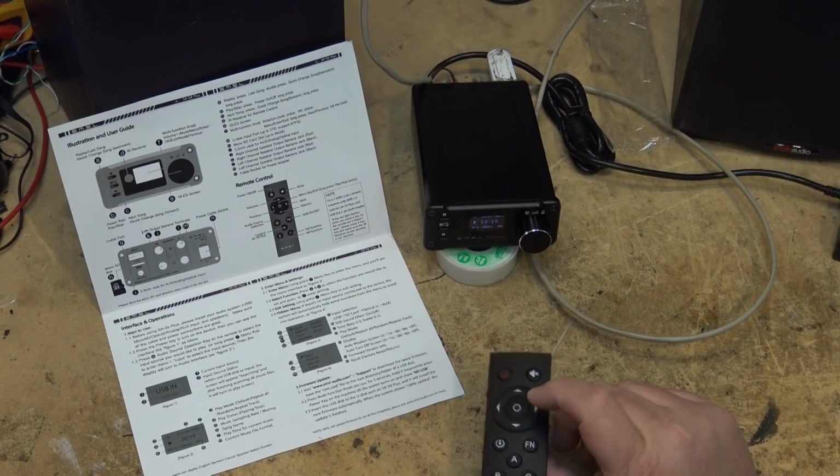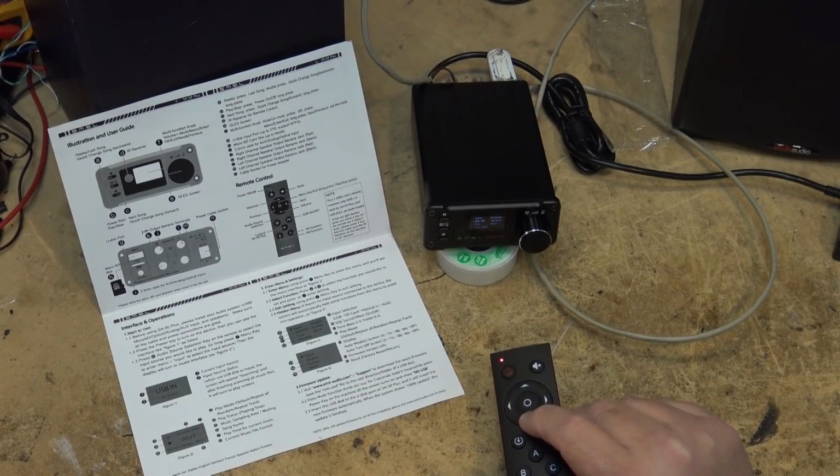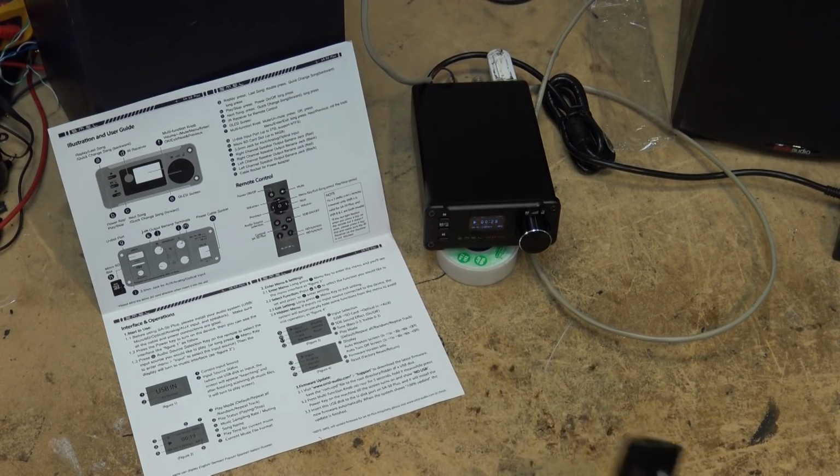Pretty simple. Oh, press the enter button here, and that'll take you into your menus, so you can adjust your menus. As you can see, I can switch through all the different modes here. If I want to go into play mode, then I can select it, select the different play modes, and press and hold a long key to exit that.